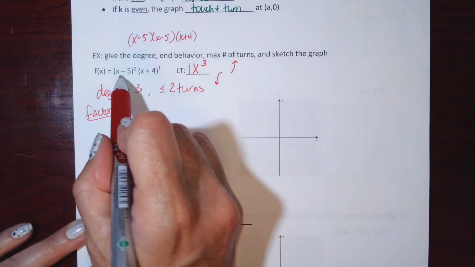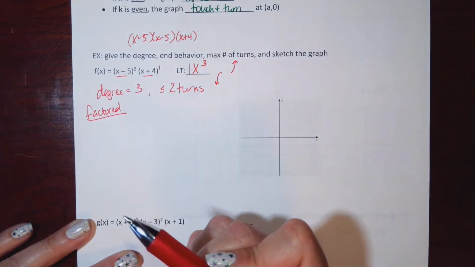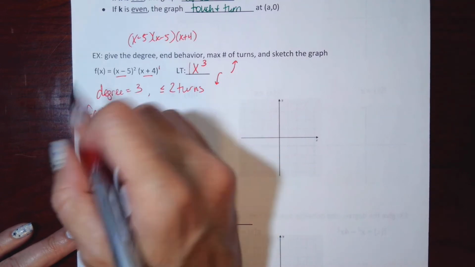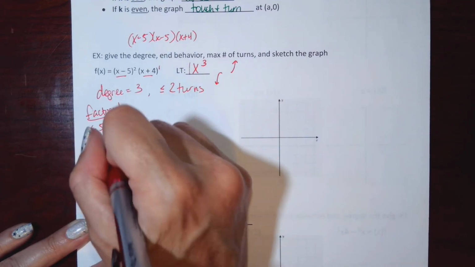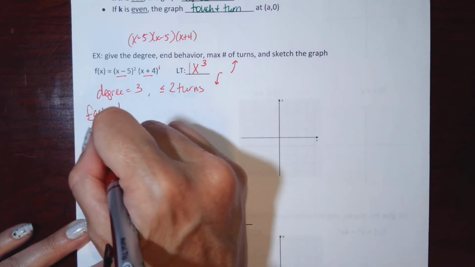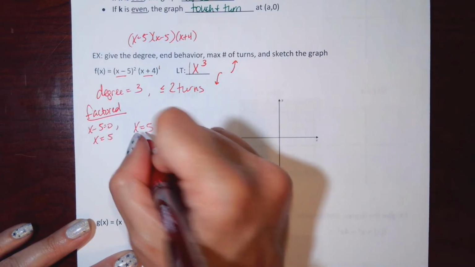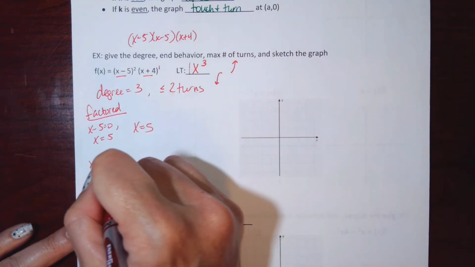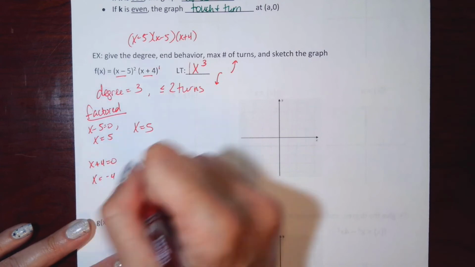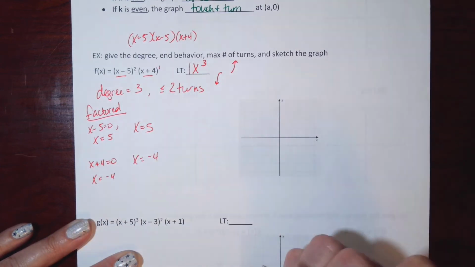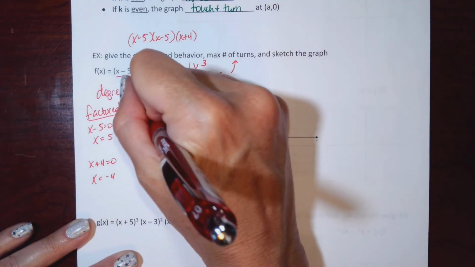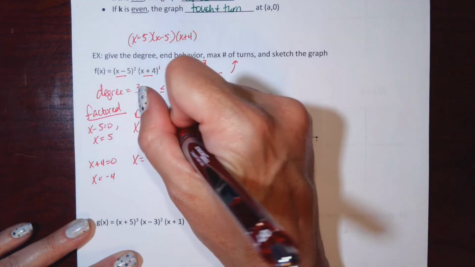I want to take each of those individual factors and set them equal to 0. So if I do x minus 5 equals 0, that gives me x equals 5 as my first root. And if I do x plus 4 equals 0, I get x equals negative 4 as my second root. Those are my roots, or my zeros for my function.